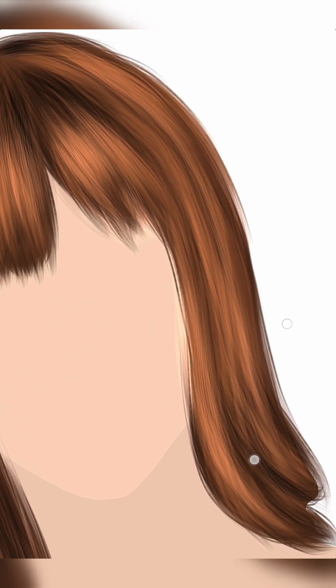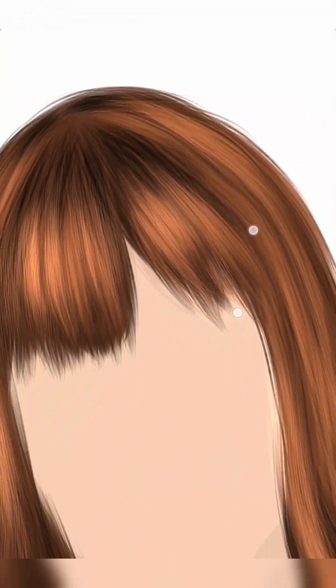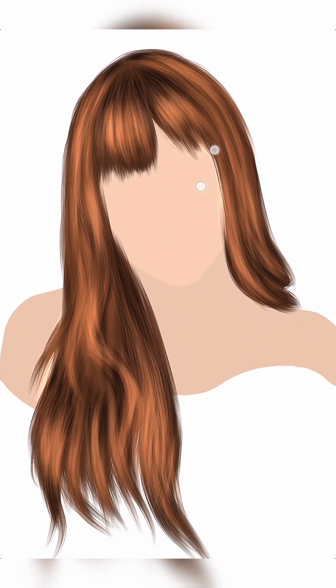Hello everyone, in this video I'm going to show you how to create this realistic hair drawing in the app IBIS Paint X. So let's get started.